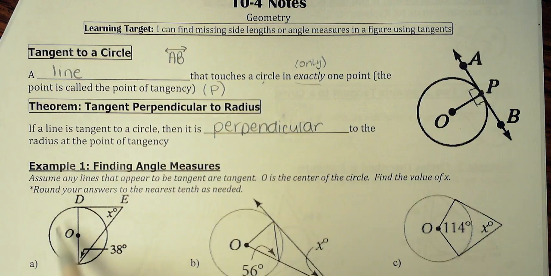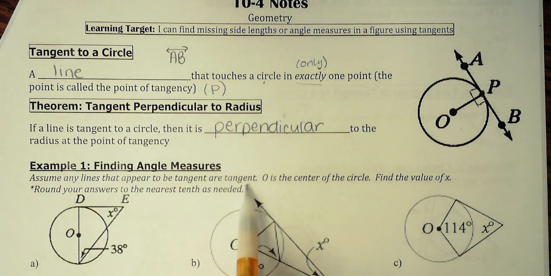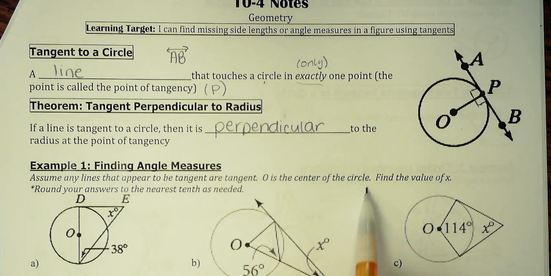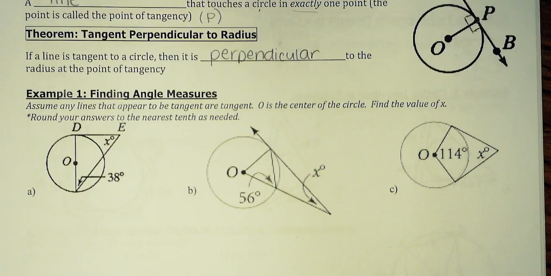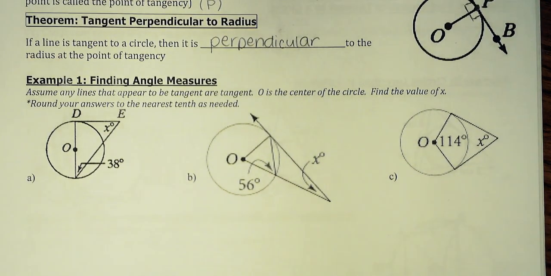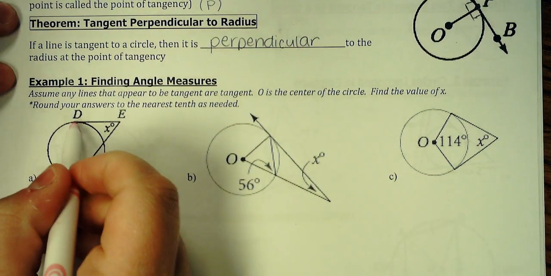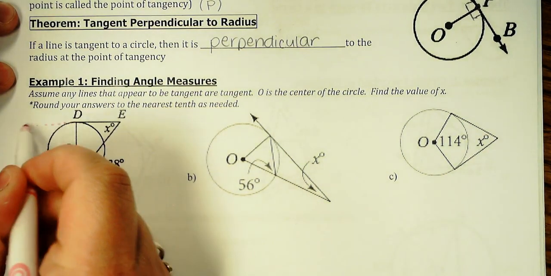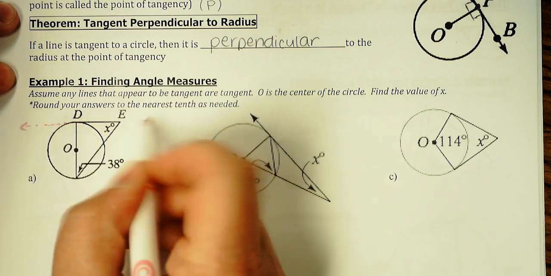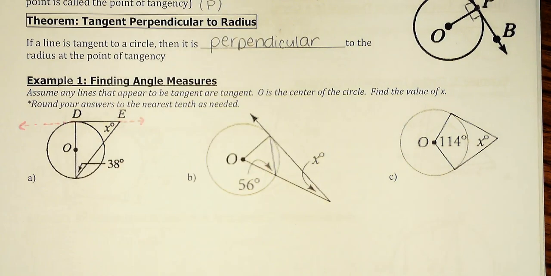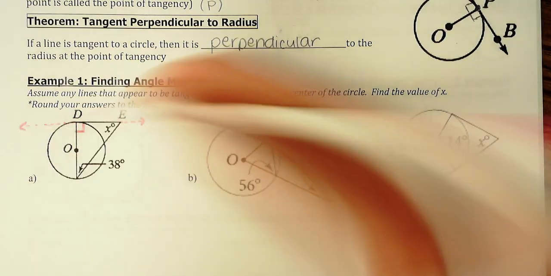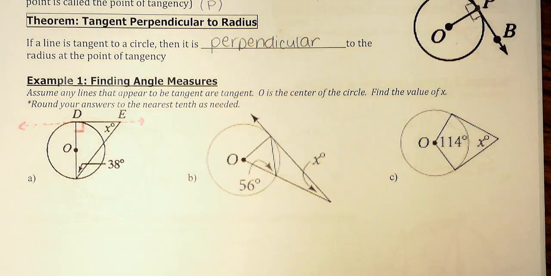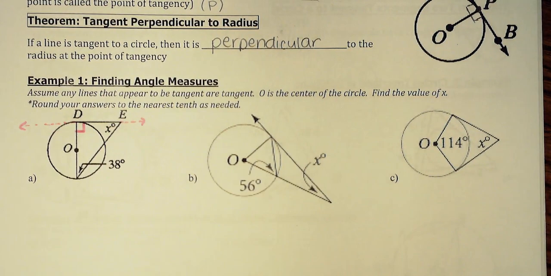Okay, so assume any lines that appear to be tangent are tangent, and then it says O is the center of each of these circles. Find the value of X, and if needed, we're going to round to the nearest tenth. Okay, so first off, I'm just going to extend this just a little bit. If this line continued here that you guys are seeing, the intention is that's supposed to look like a tangent line. So if I'm a tangent line, that means I'm going to intersect at a 90-degree angle, radius or diameter, same thing. And then all we have here is just the inside angles of a triangle adding up to 180.